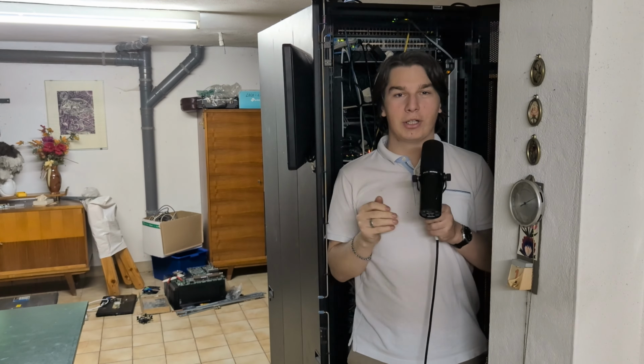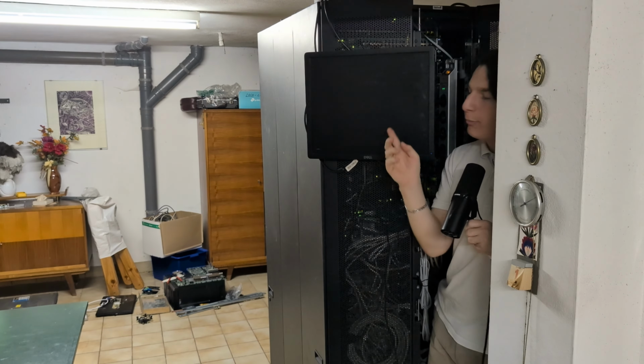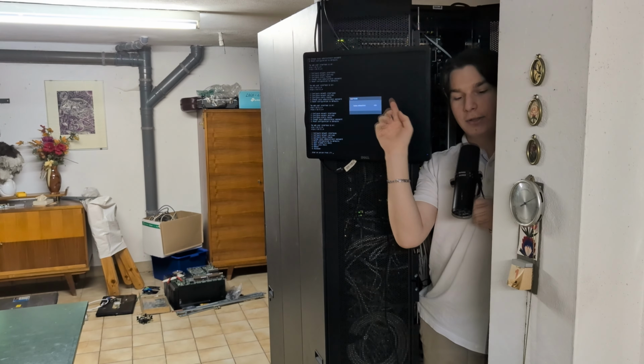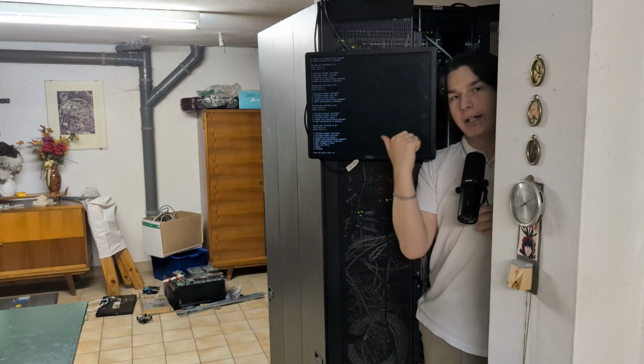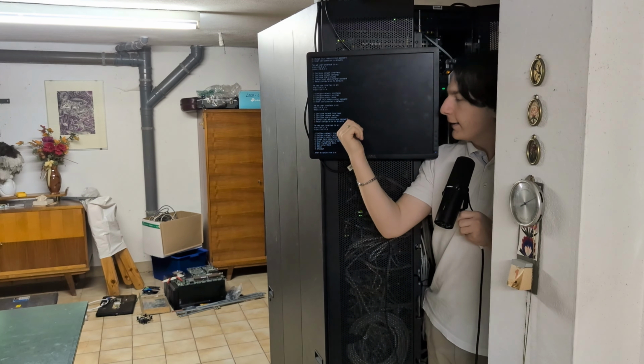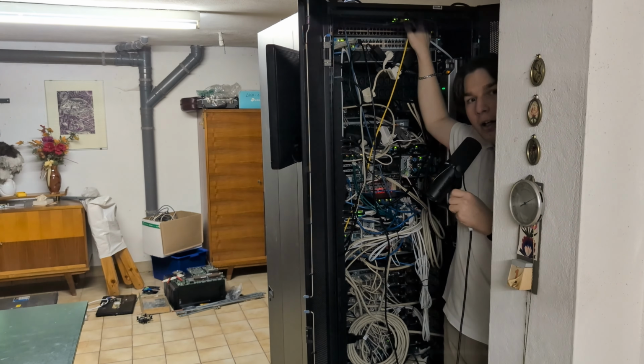So we are now on the back of the server rack. Let's start with the monitor over here. This monitor is plugged into the KVM on the other side and shows things that are displayed on the server, like here, the NAS. Let's start with the switch over on the top.